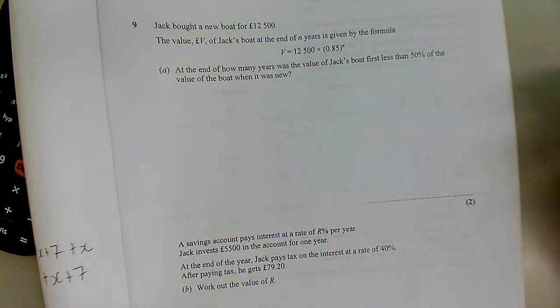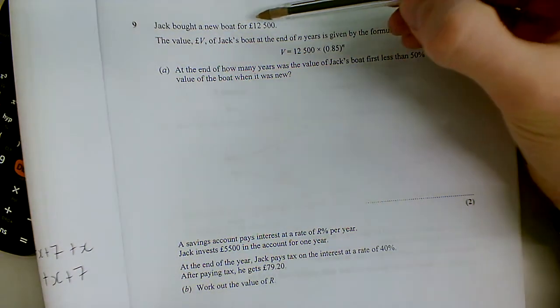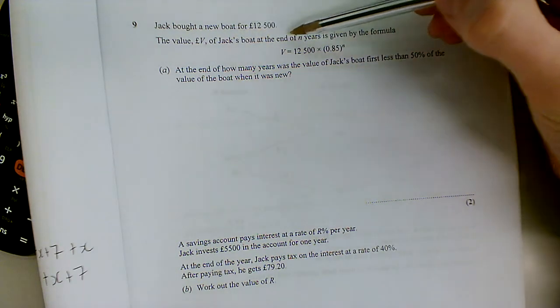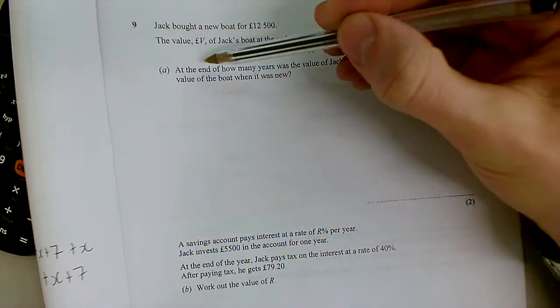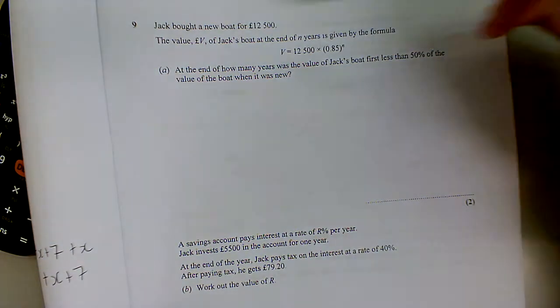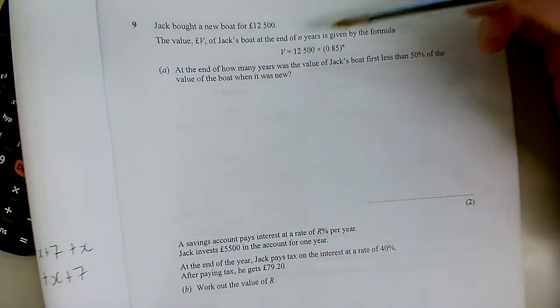Okay, question 9 for this first bit. Jack bought a new boat for £12,500. The value, V, of Jack's boat at the end of n years is given by this formula. At the end of how many years was the value of Jack's boat first less than 50% of the value of the boat when it was new?